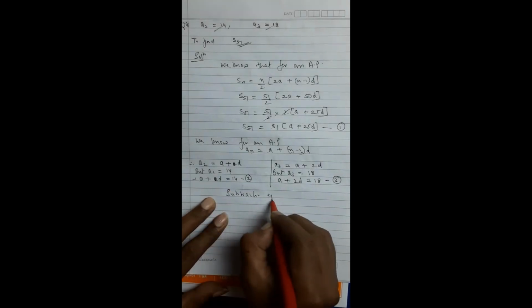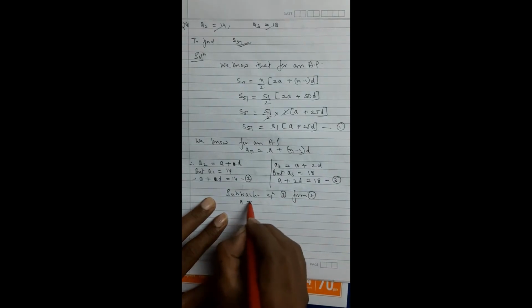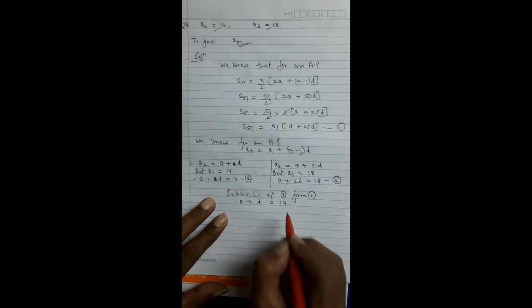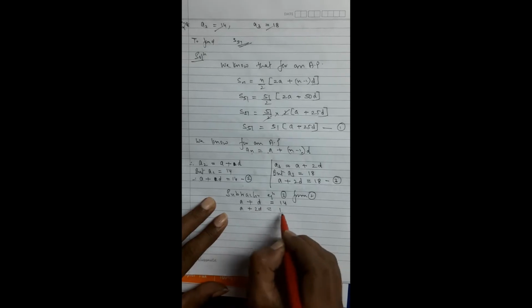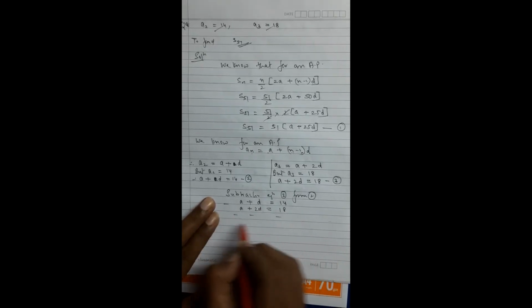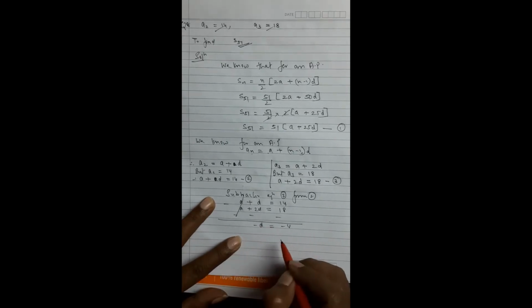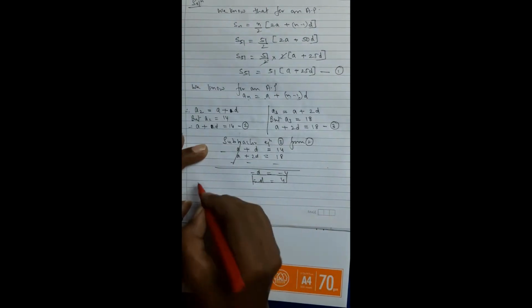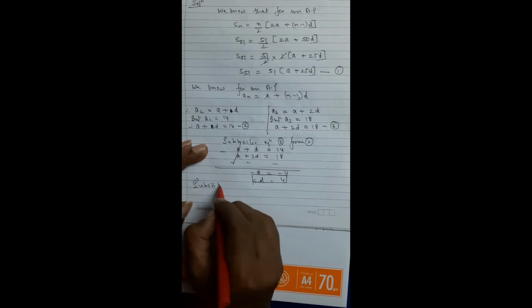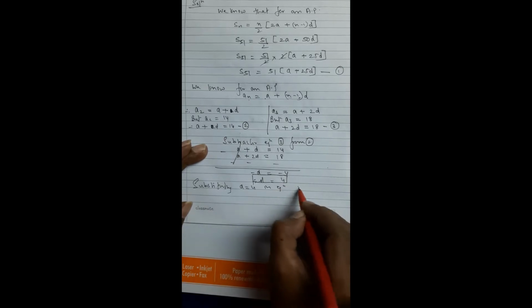Subtracting equation 2 from 3. We get a plus d is equal to 14 and a plus 2d is equal to 18. This is gone. Minus d is equal to minus 4. Therefore, d is equal to 4. You will get d is equal to 4. Now substituting, in equation one.